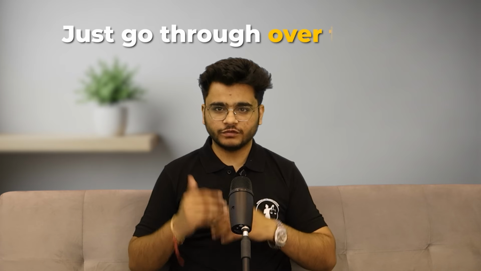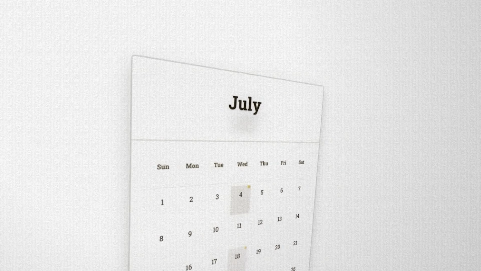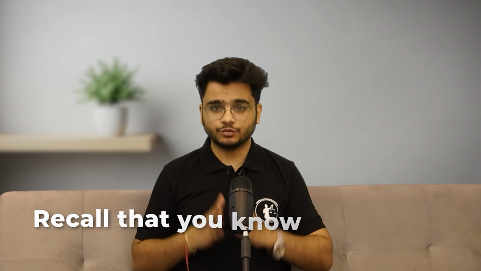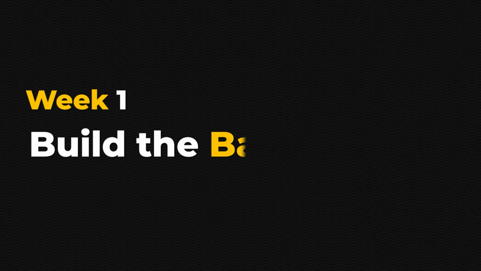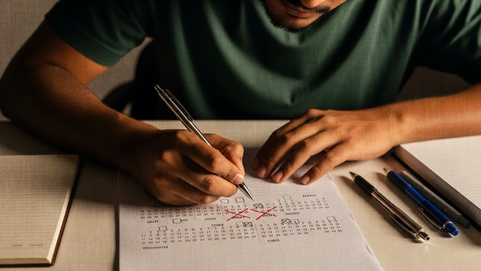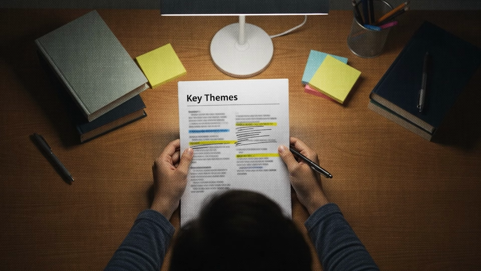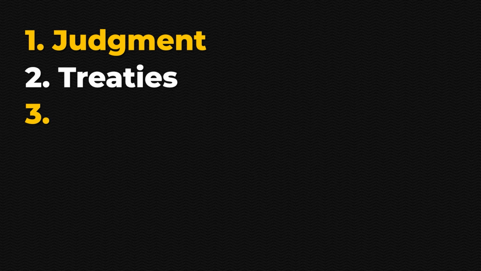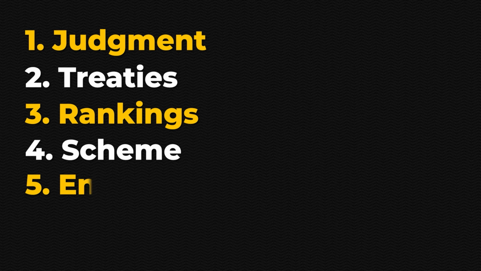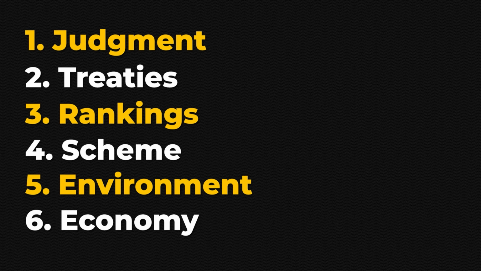What do I mean by recall review? Just go through the last 3-4 months, 5-6 months of GK and just recall what you have studied. Now let's split all this into week wise. So in the first week, build the base. List all the months you have missed and identify the key themes that have been occurring throughout. The key themes should be judgments, treaties, rankings, schemes, environment, economy, and so on.